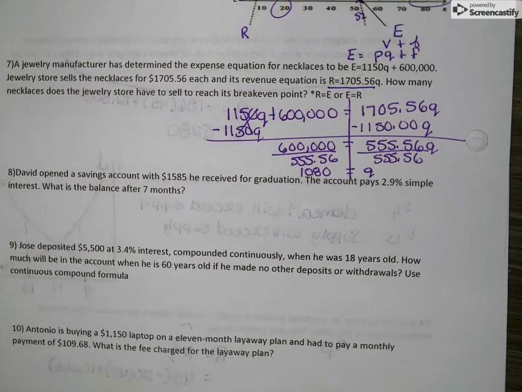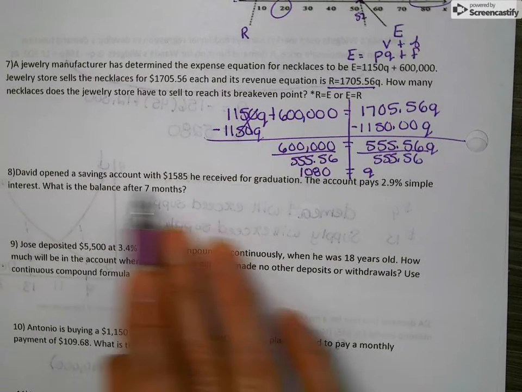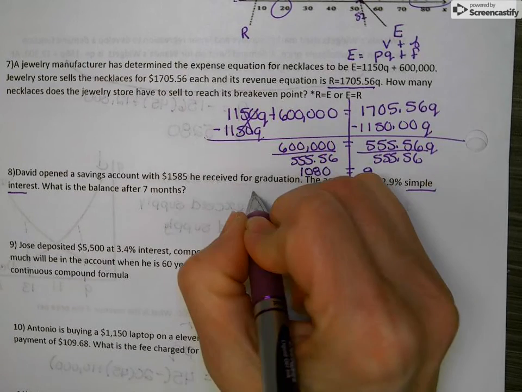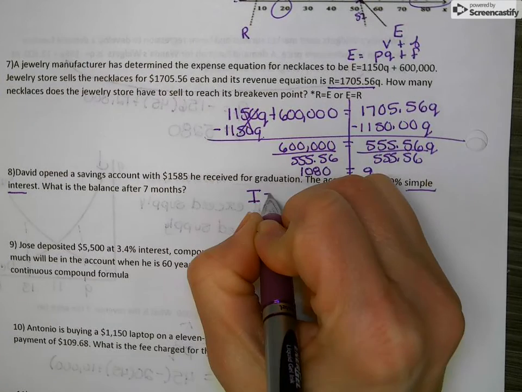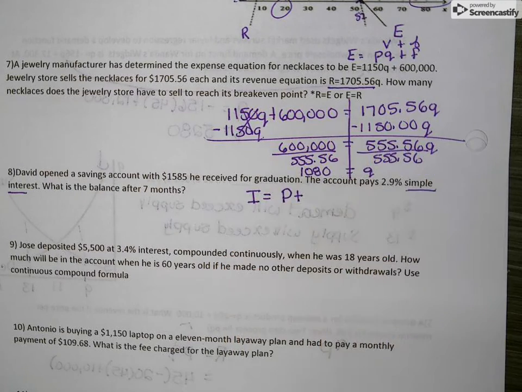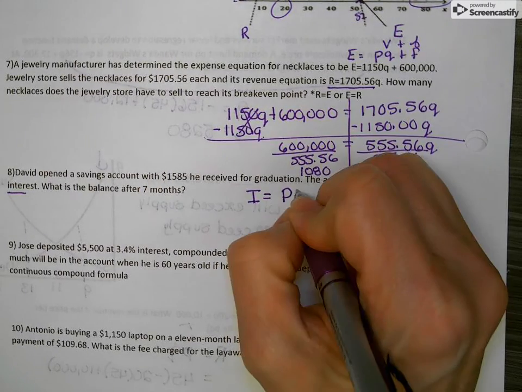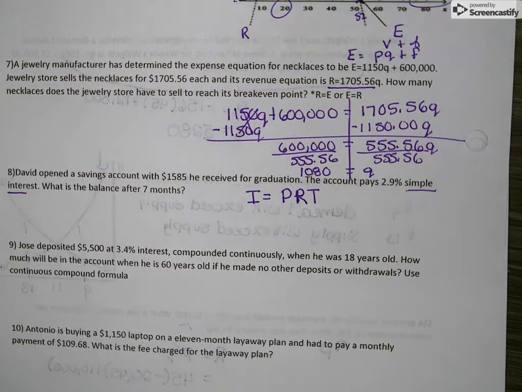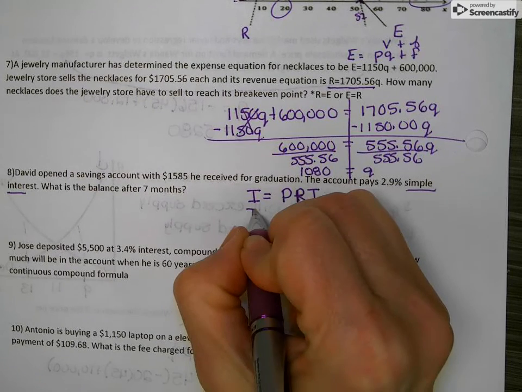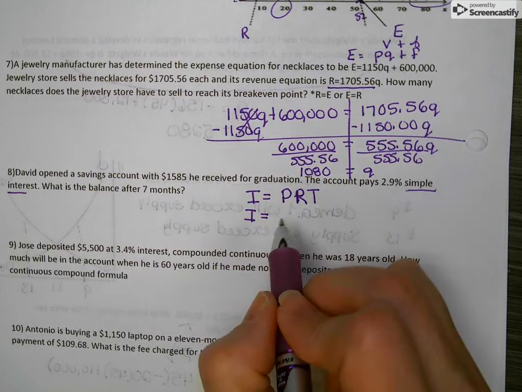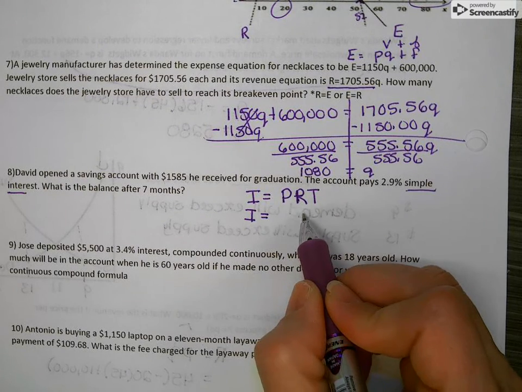Number 8. David opens a savings account with simple interest. So simple interest formula is going to be what you put in plus rate times time. So PRT, principal times rate times time. And actually I'm going to save this for the next part of the video.